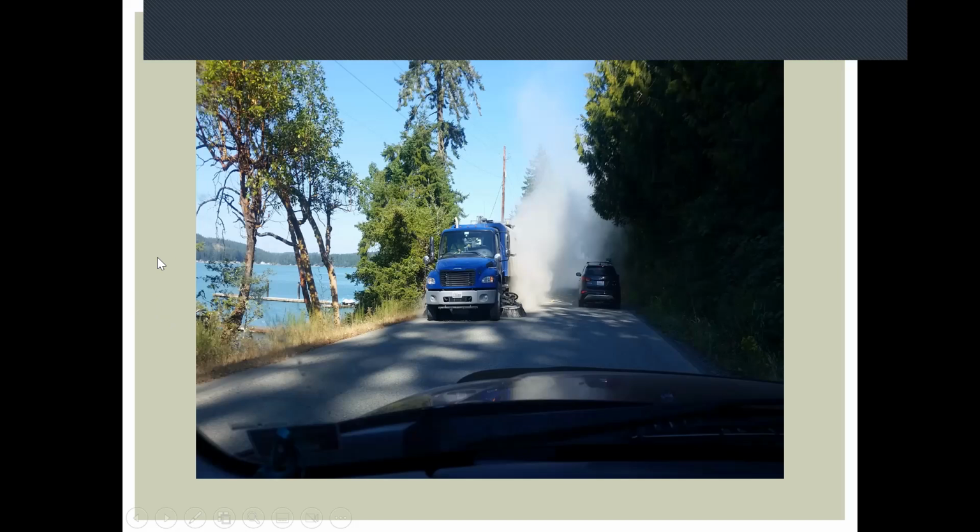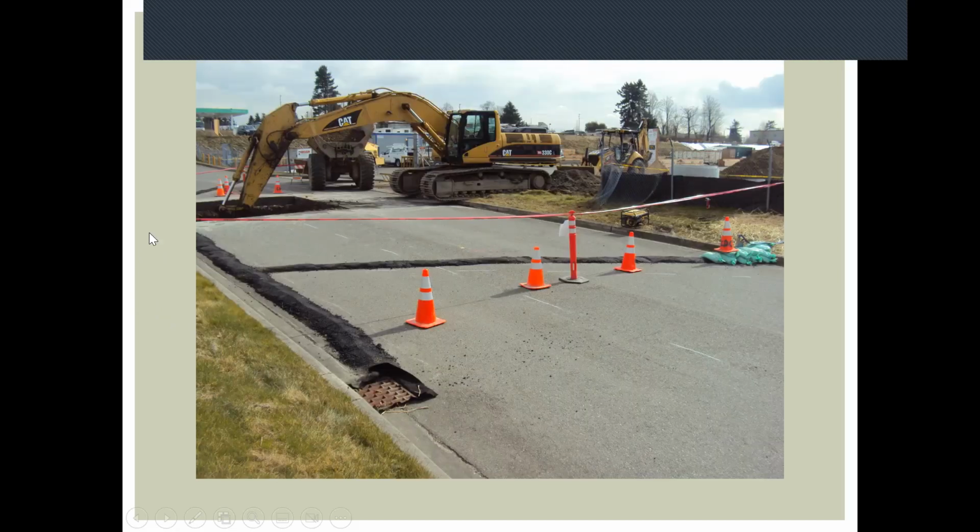Sweepers, same thing. Are they using water? Does the water system function? Is this the right way to be cleaning up the excess chips on a chip seal project? So communication is probably the best BMP, I guess.